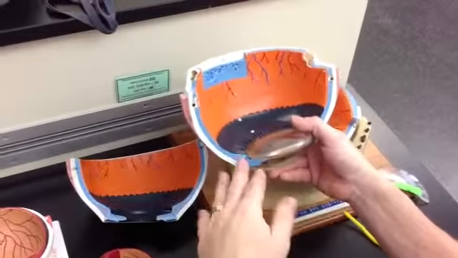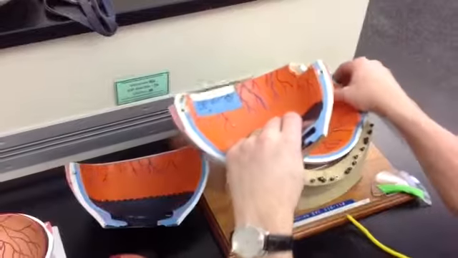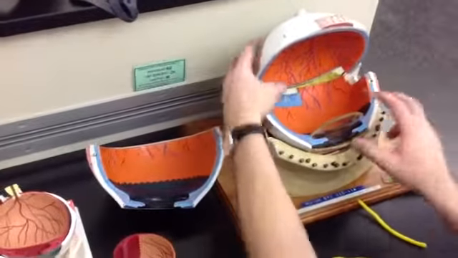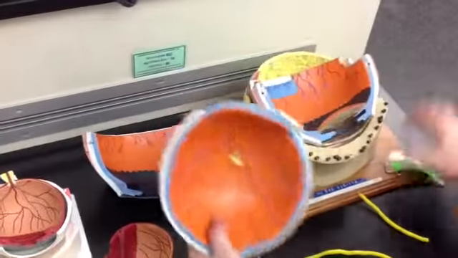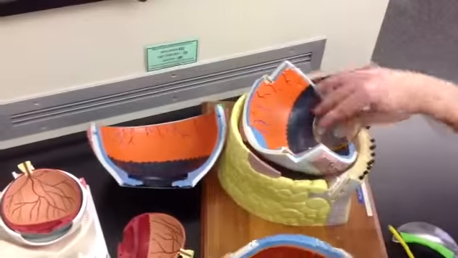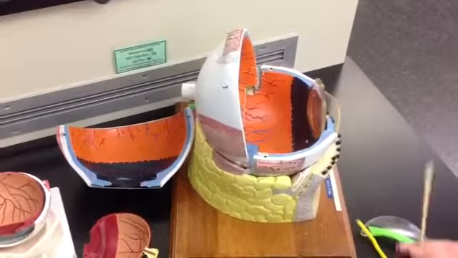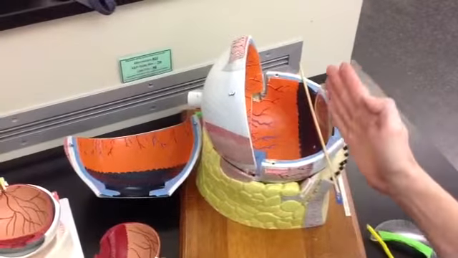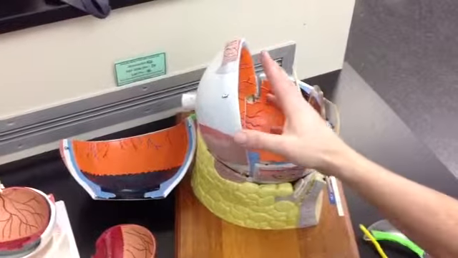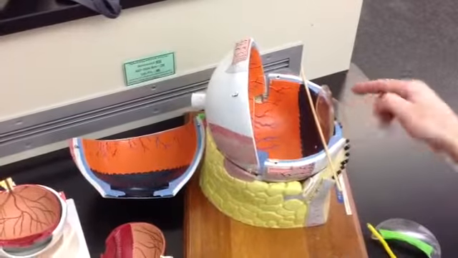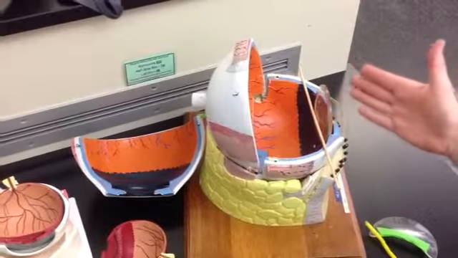Then I'm going to name some cavities. My lens is the dividing line between the cavities. So if I take this model and turn it like this, put this back on, the lens is my dividing line. So this back here would be the posterior cavity or segment. Everything from here to the cornea would be the anterior segment or cavity.